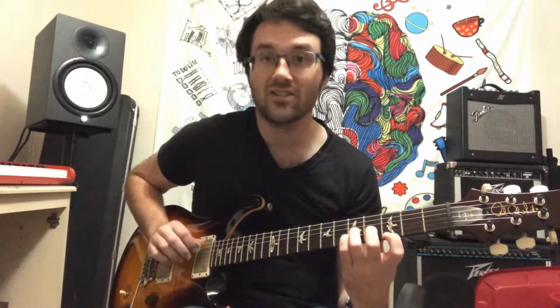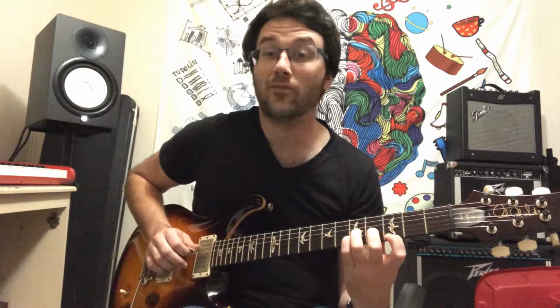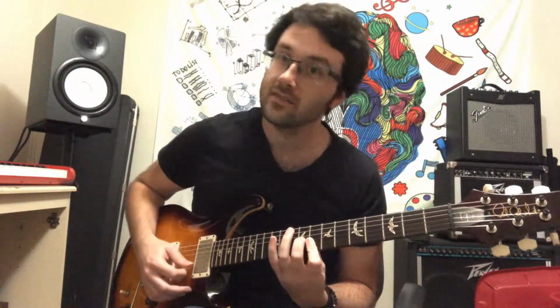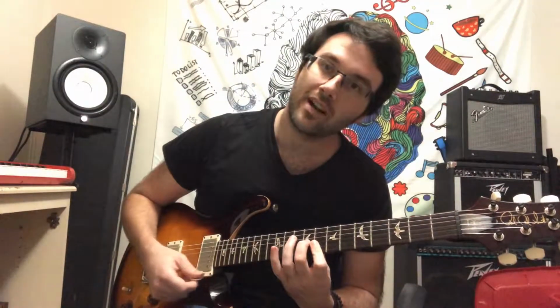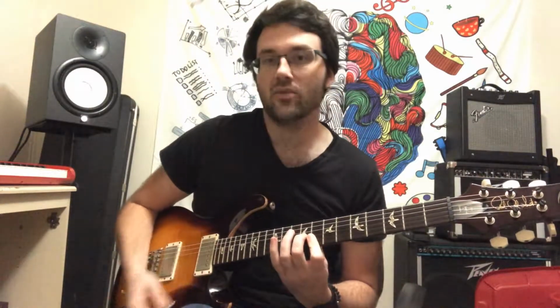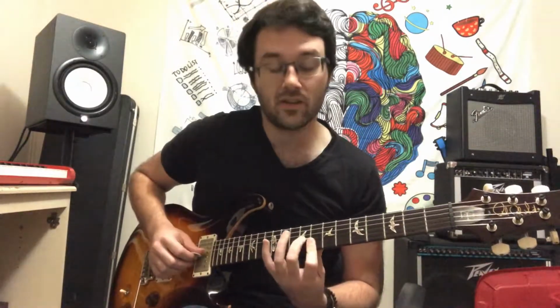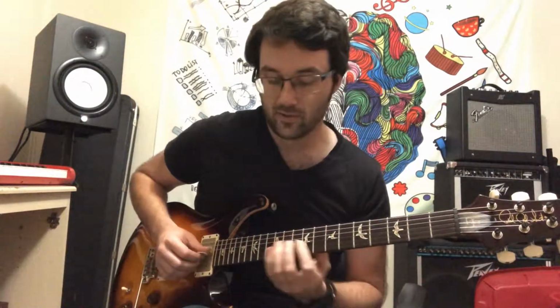Now we're going to go to our 1st inversion chord, which is here. Right? And if you want to take it a step further, you can do this. By the way, this is on the 8th fret. Now we're going up to the 12th fret.